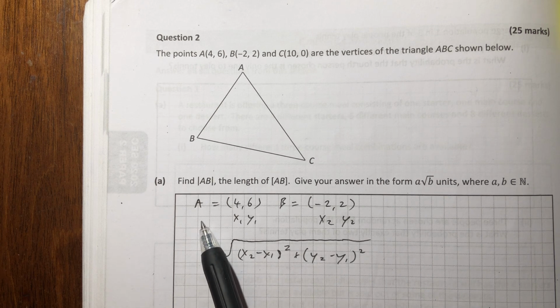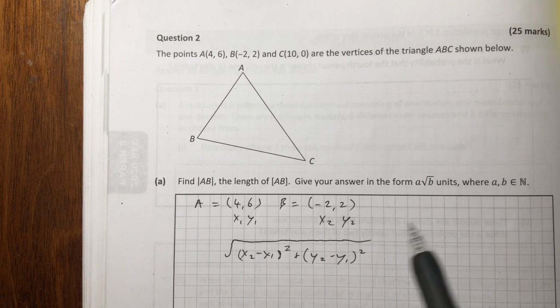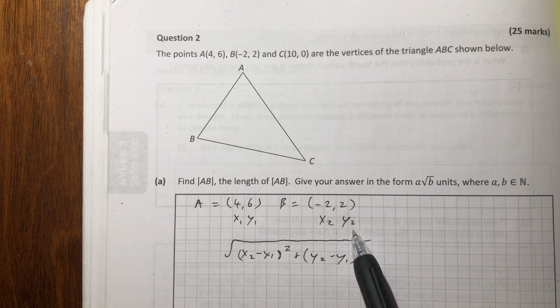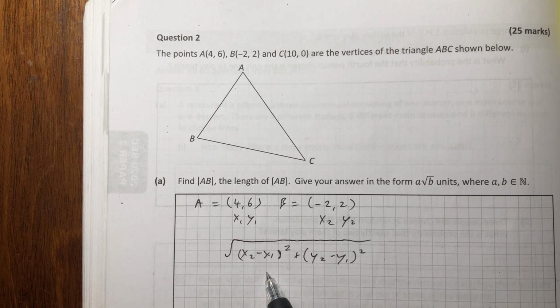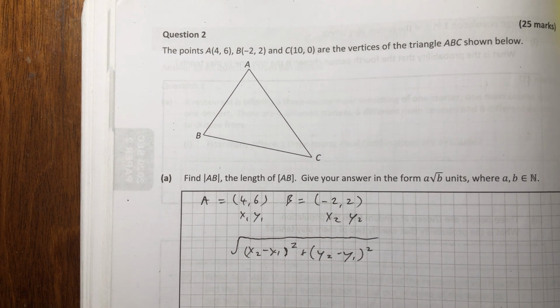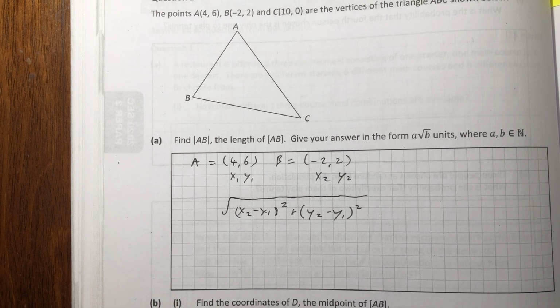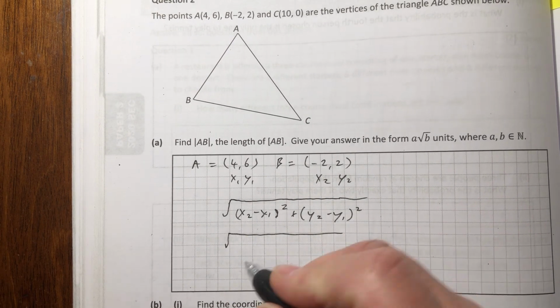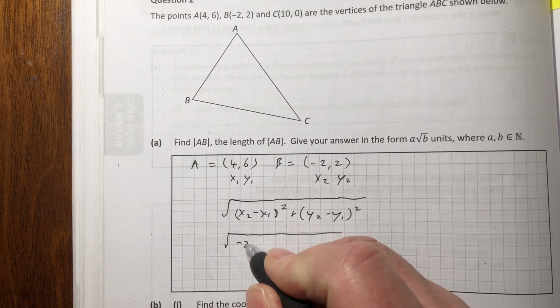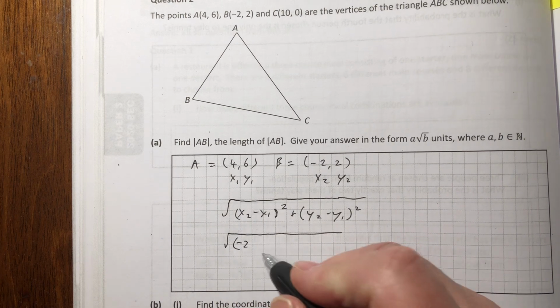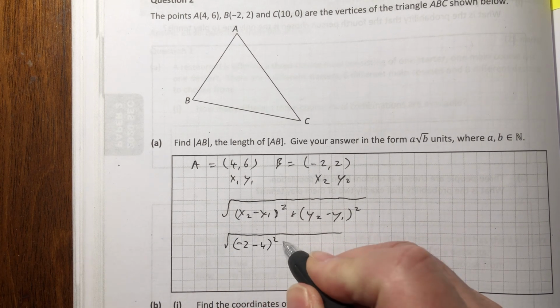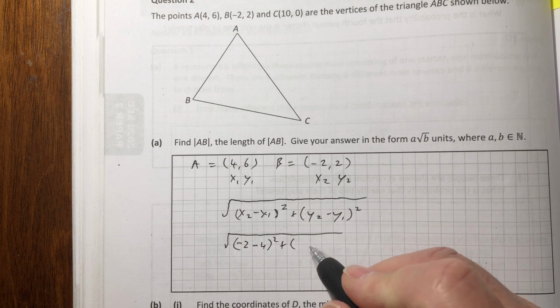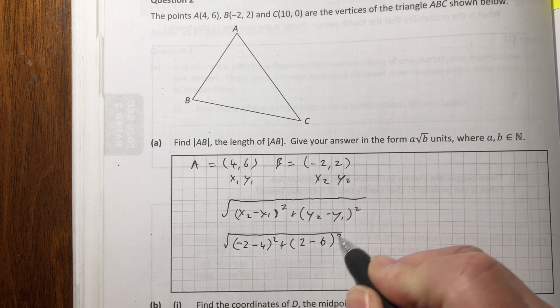So we label our points. A is the point x1, y1. B is the point x2, y2. Here's the formula written down, which you will have in your log tables, but write down the formula because it'll make it easier for you to do it. And then start subbing in the points. So x2 is minus 2, x1 is 4, y2 is 2, minus y1 is 6.